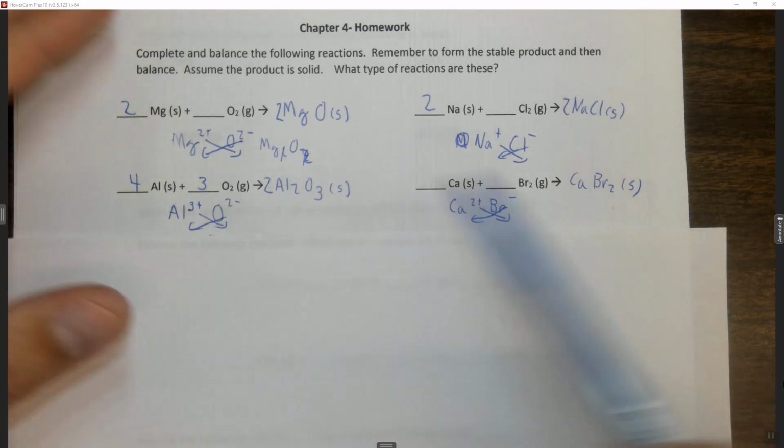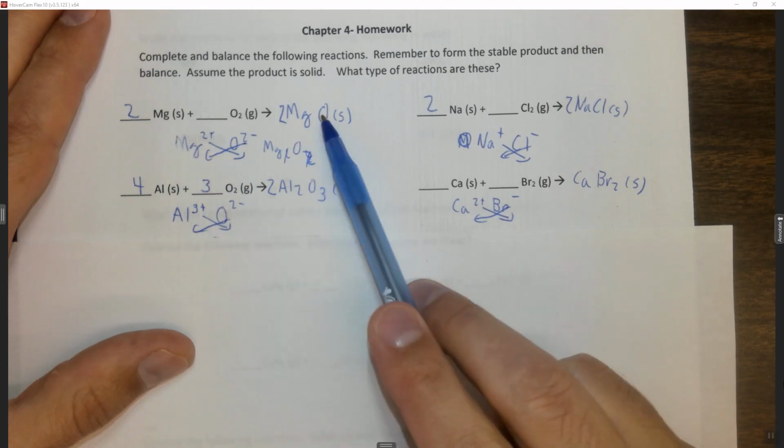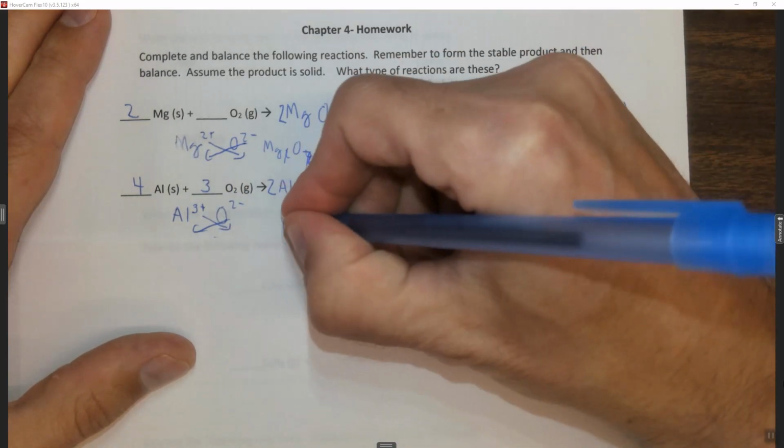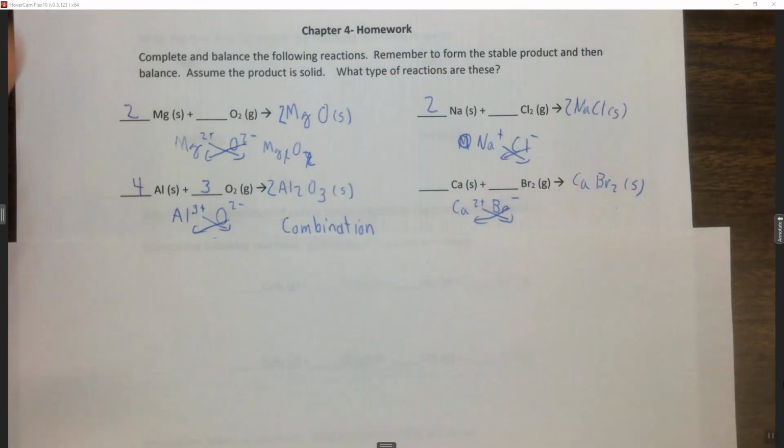All of these reactions are one thing plus another thing yields one thing. So we have two things yields one thing. We call these type of reactions combination. So these are all combination reactions.